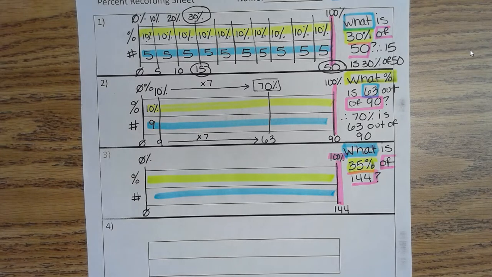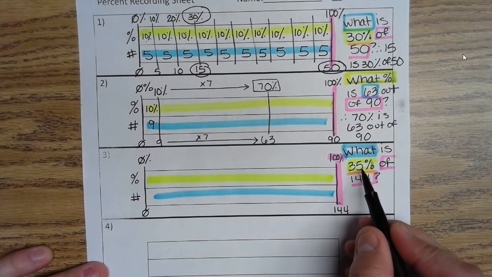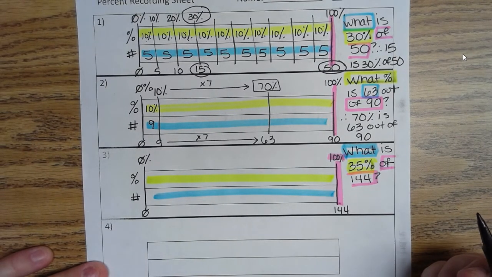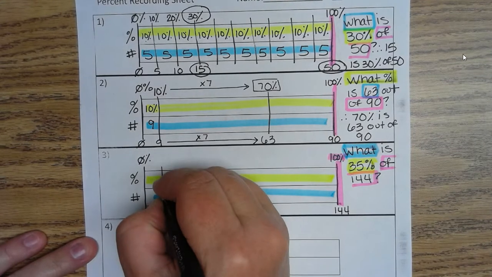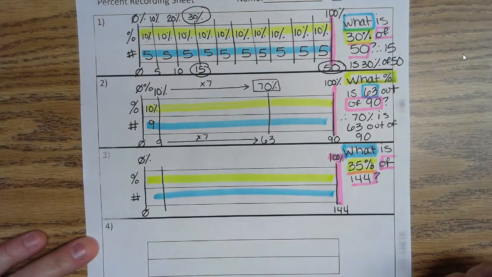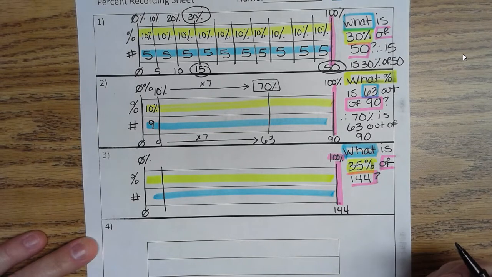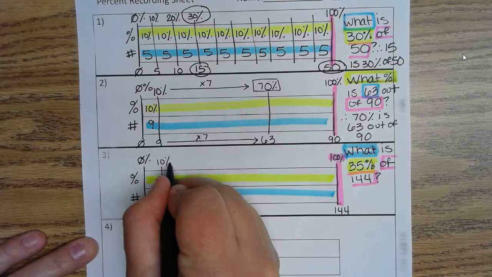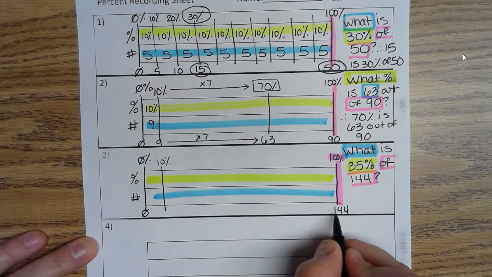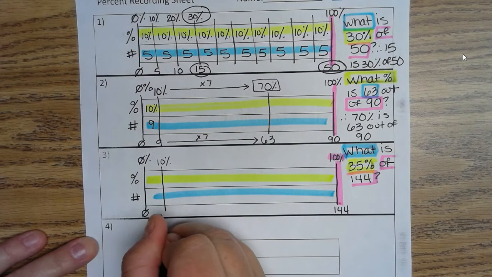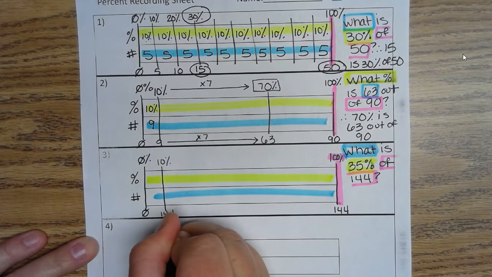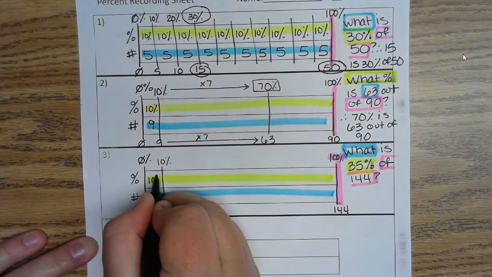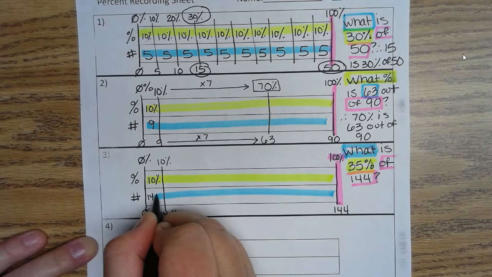So I'm going back to my benchmark numbers, my benchmark percents. And since it's 35%, I'm going to go ahead and use 10% again. I can find 10% of any number by dividing it by 10. Let me say that one more time. I can find 10% of any number by dividing it by 10. 144 divided by 10 is 14.4. So again, 10% equals 14.4.